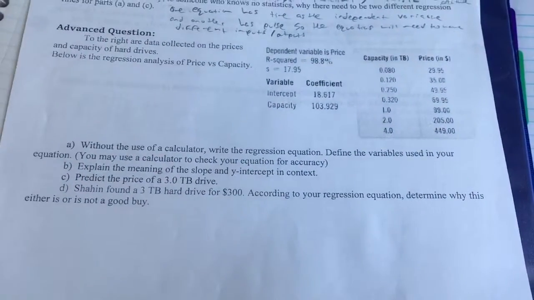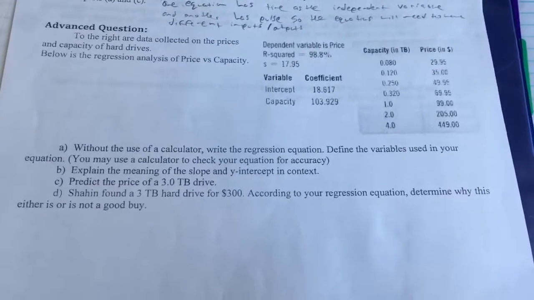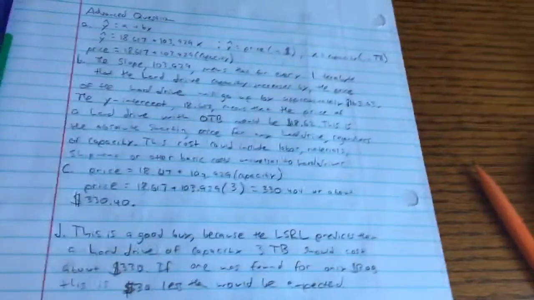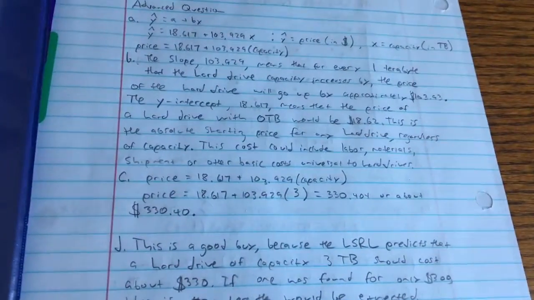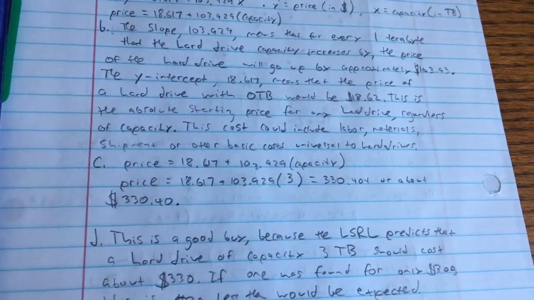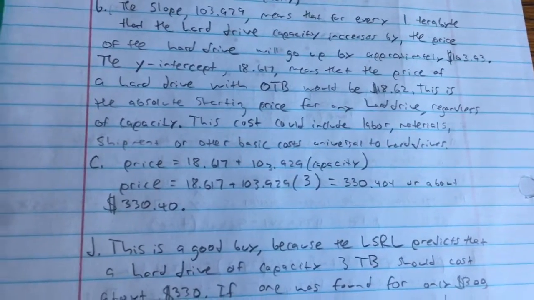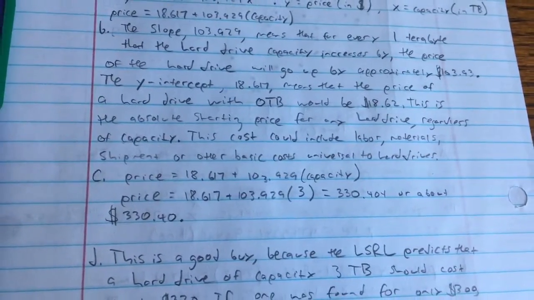We're then asked to use the equation we have to predict the price of a 3 terabyte hard drive, which is fairly simple. All you really need to do is plug that capacity that it gives you, 3, into the regression line that we created, and it predicts a value of about $330 that it should cost.